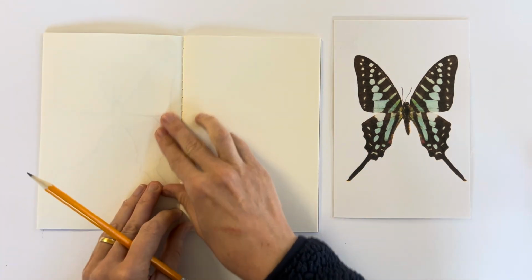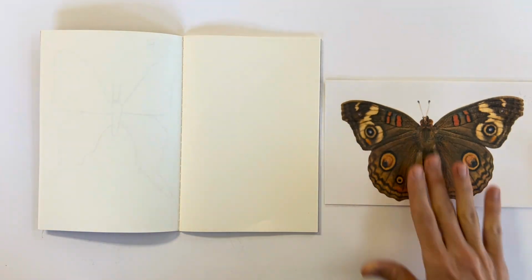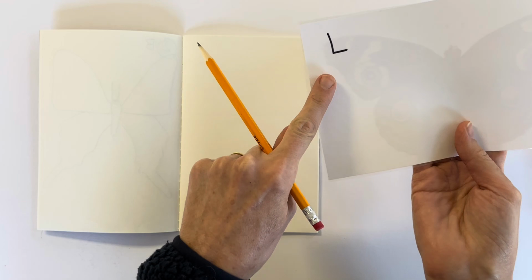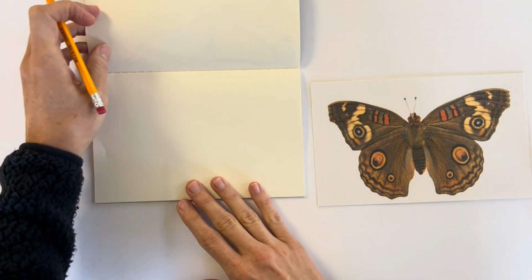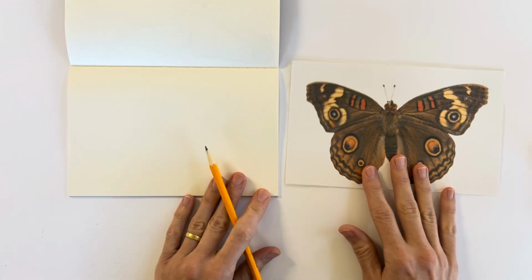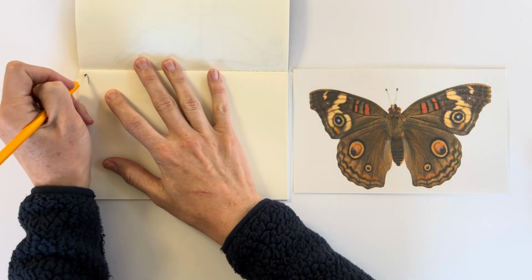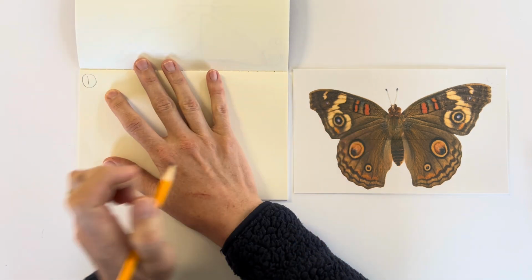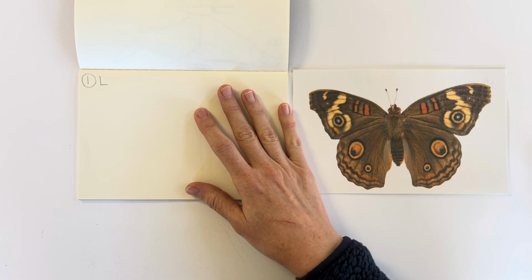Today, I'm going to be practicing another butterfly right here. And so this one is L. So I'm going to write 1 again because this is my first draft, and I'm going to turn my paper this way because this butterfly is in this direction. So I'm going to write number 1 because this is my first draft today of this butterfly. And I'm going to be writing L. That's the letter on the back of the butterfly.